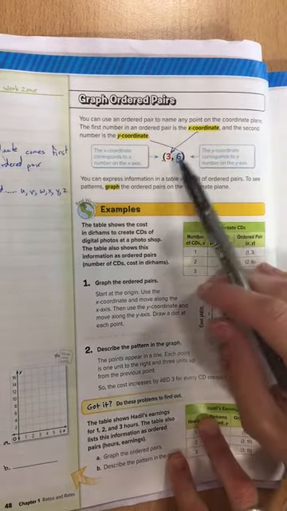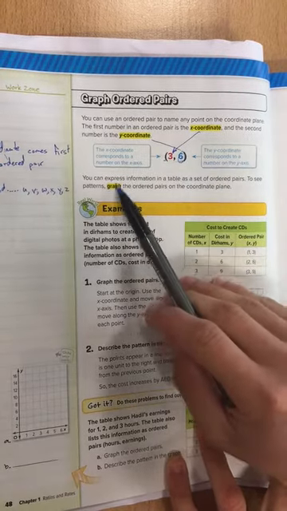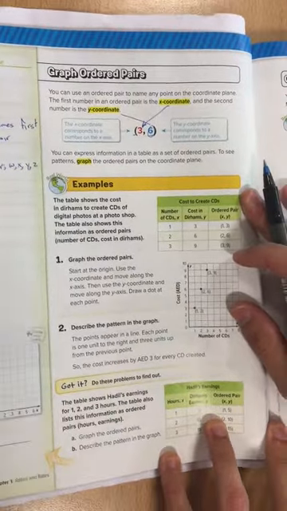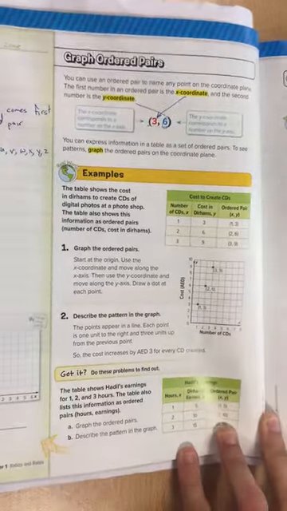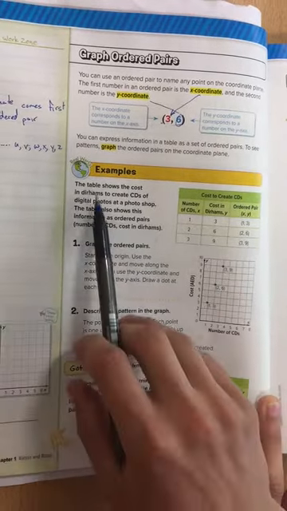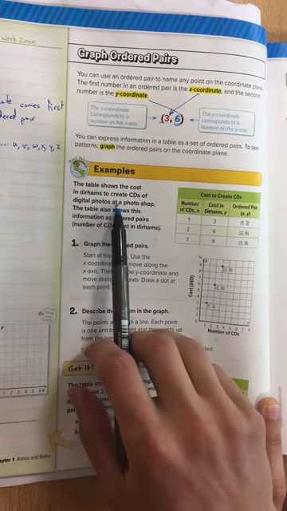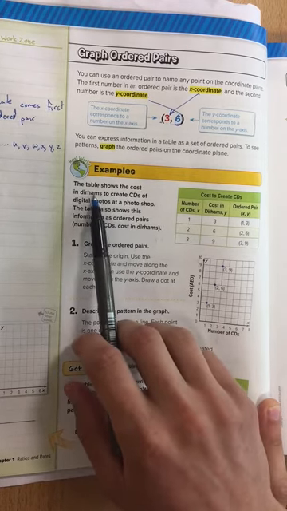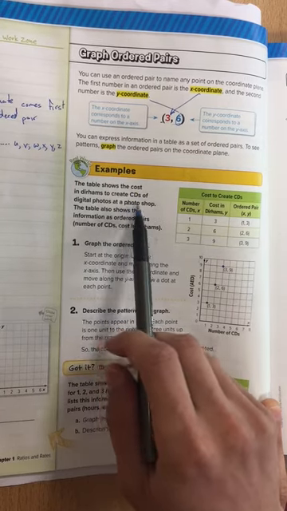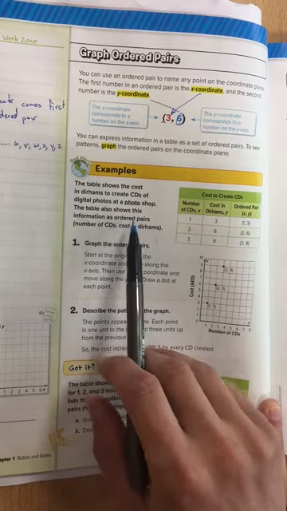So anyway, you graph X coordinates and Y coordinates are ordered pairs on a graph. All right, so here's some examples, and we're just going to talk through these really quick. Let's see how long this video has been going for already. 5 minutes. Okay. So right here it says, the table shows the cost in dirhams to create CDs of digital photos. So pretty much how much does it cost to create photos at a Photoshop, okay? The table also shows this information as ordered pairs.